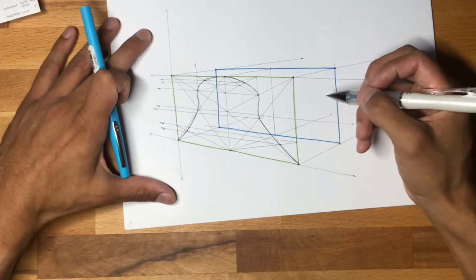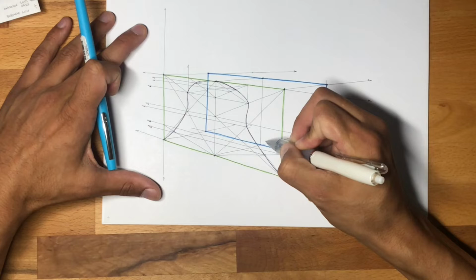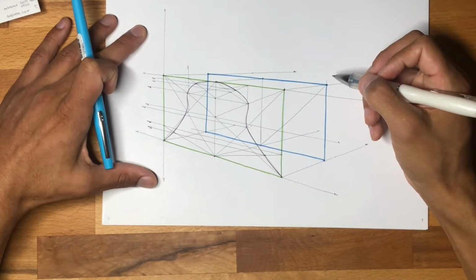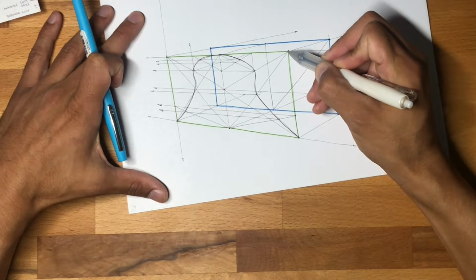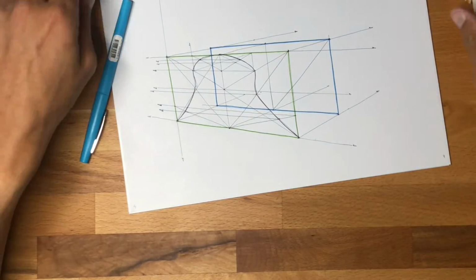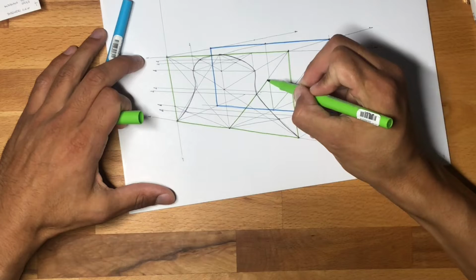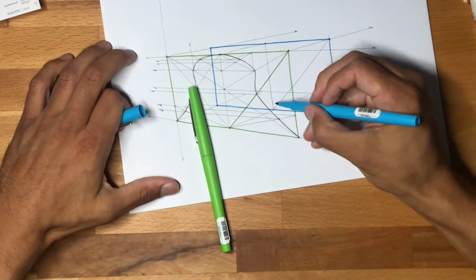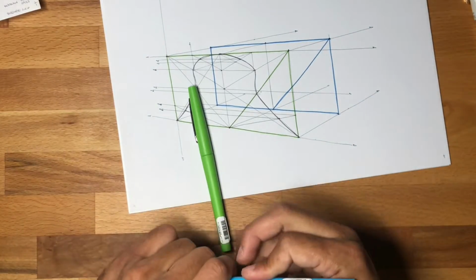So, for instance, if I pull from here up to there, again, this line right here is this line right here. So let's do that in green. All right. This line is this line.